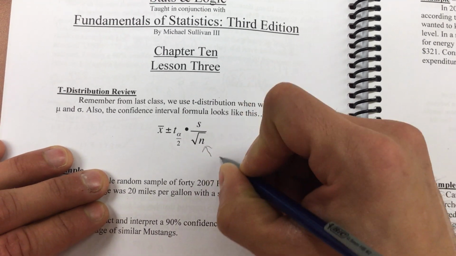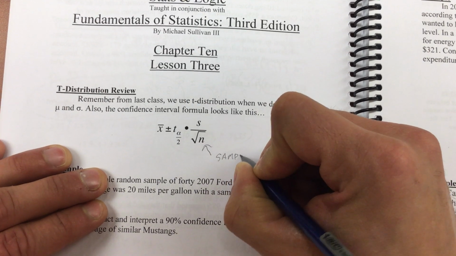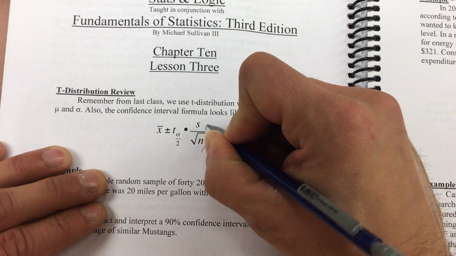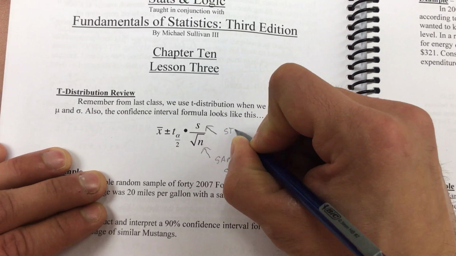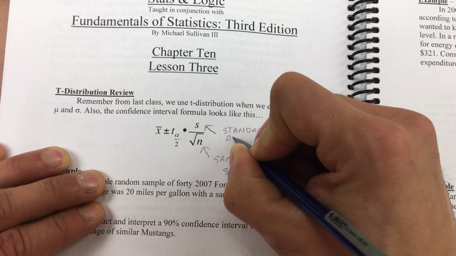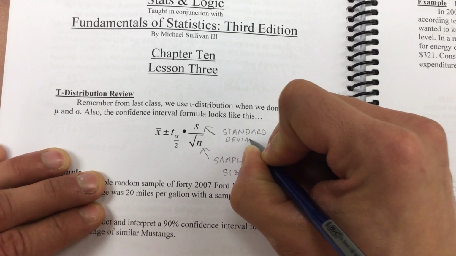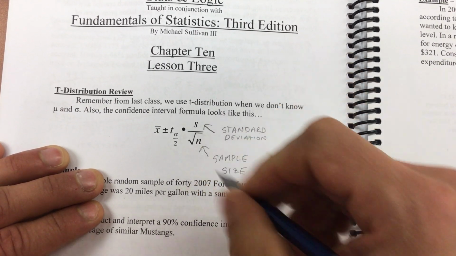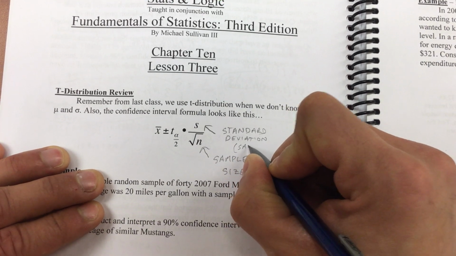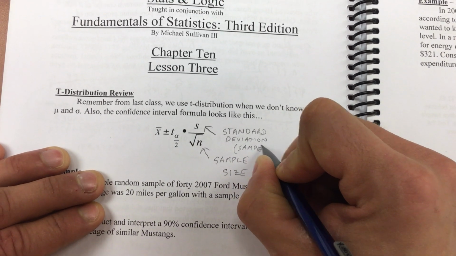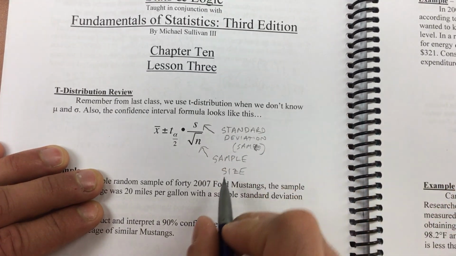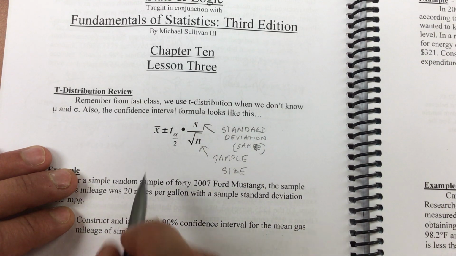n is still the sample size. What s is, it's the standard deviation, but it's the standard deviation from a sample. If you're saying, what do you mean, old man? Up until this point, we've been working with population standard deviation, which is that sigma. It looks like a circle with a tail. But oftentimes, we don't know the population standard deviation. So we have to have a standard deviation from a sample. Don't worry, we'll talk through it.